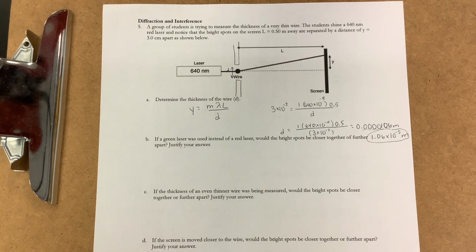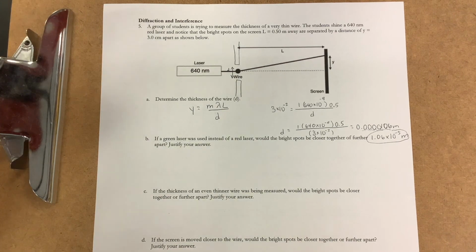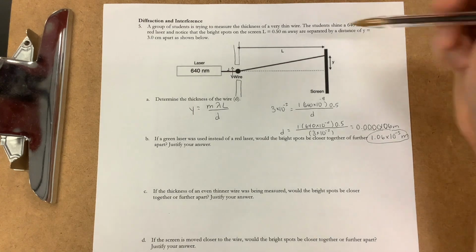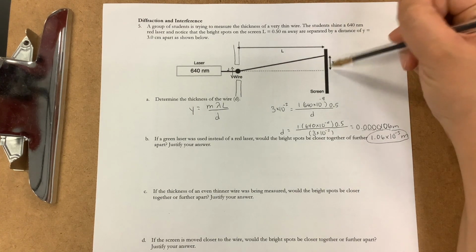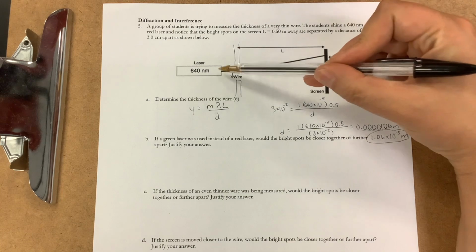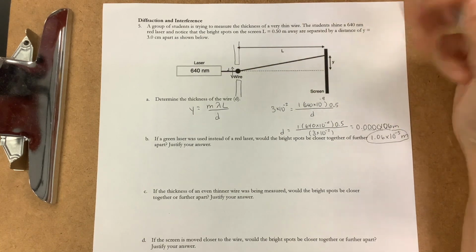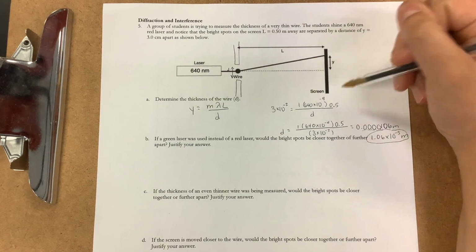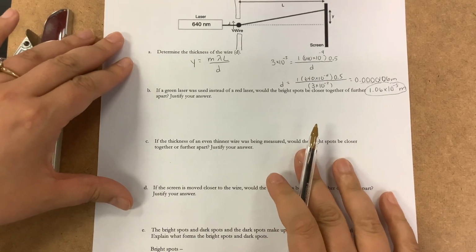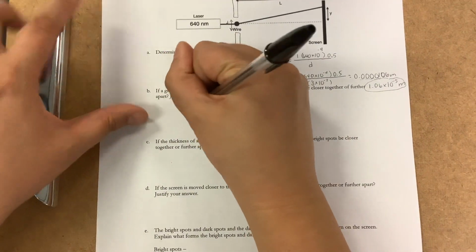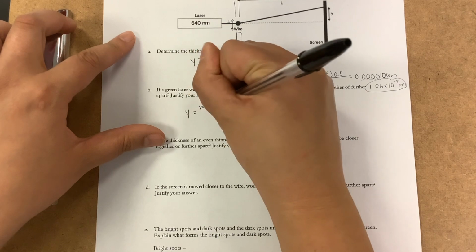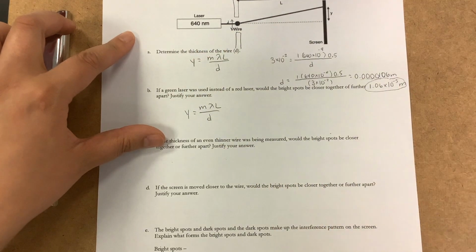Now, the next few are all proportions. They're all based on this equation. So it's asking about the distance between the two dots. Do you remember, we shine the laser at the diffraction grating and it makes a series of dots. If you used a green laser instead, it's the same equation, except it's changing the wavelength.